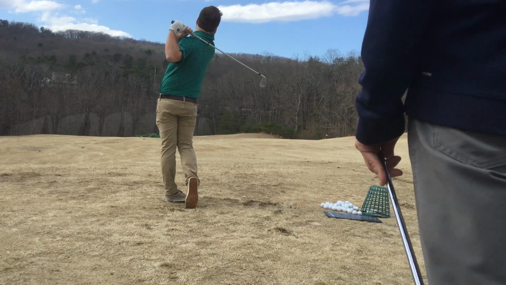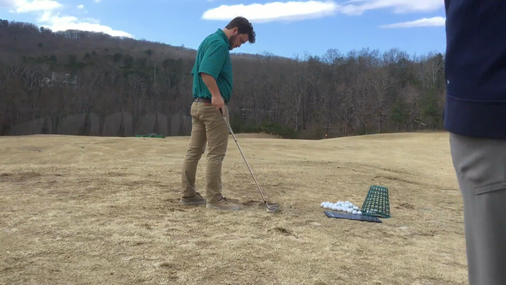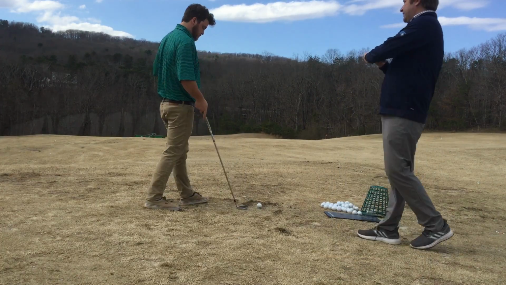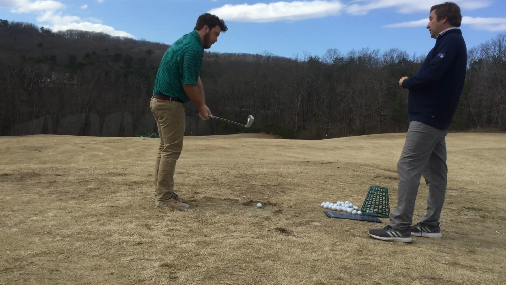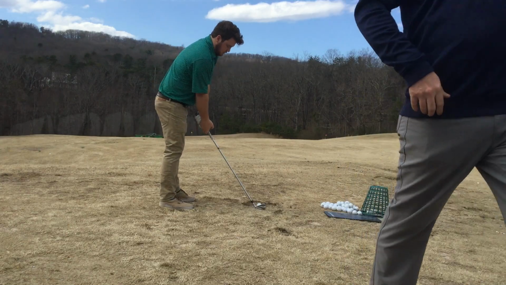Okay, a little bit of draw. Now, all right, knowledge of performance. Did you feel a difference in that swing and in the previous swing where you hit that straight? Was there anything that you felt like you may have done differently? You think you went over? Okay. All right, just get that feeling. I want you to remember that.